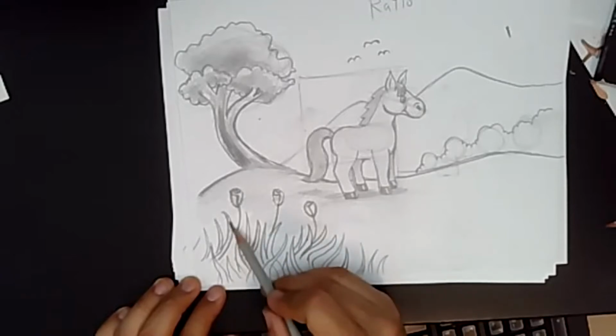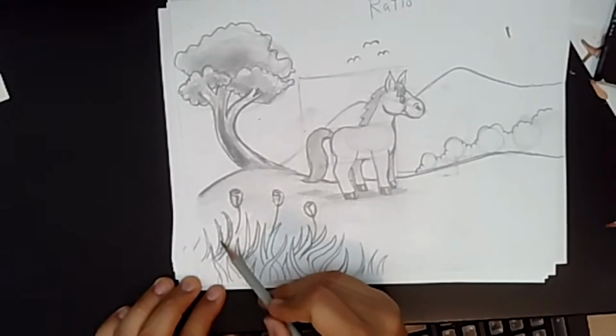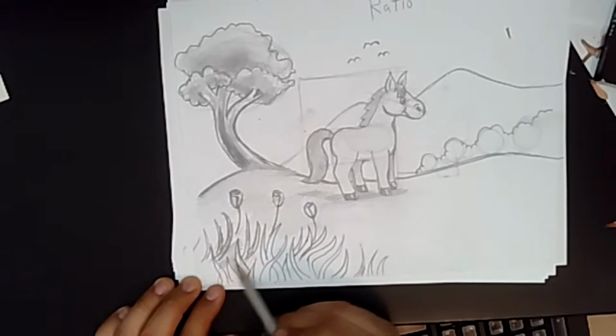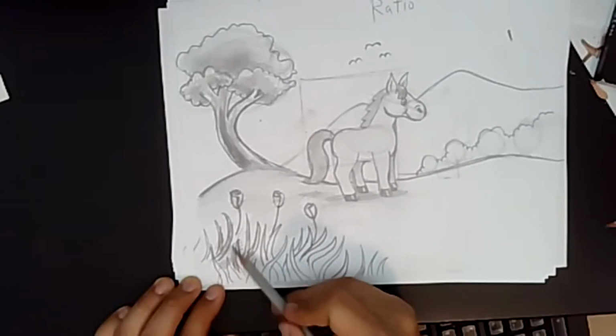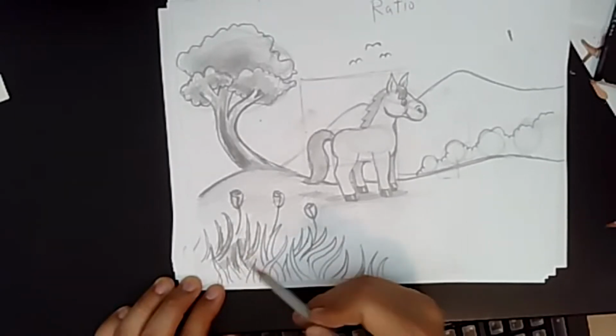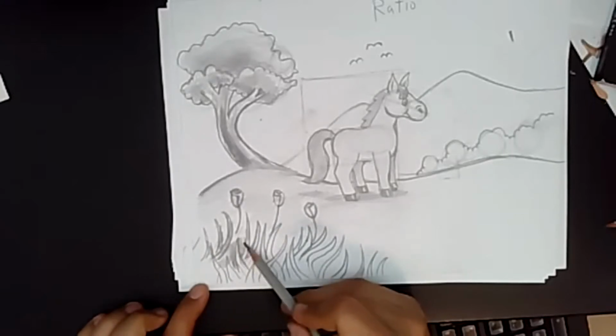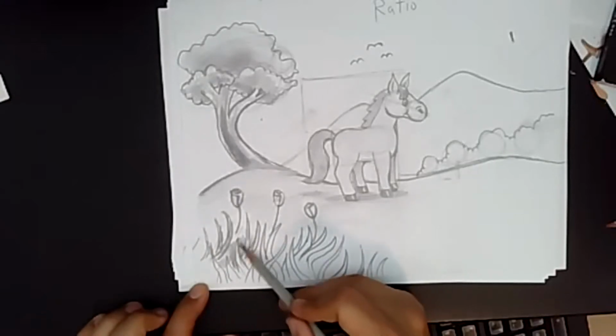Like here, this grass, I can darken it up. And then just darken up inside too, and maybe make some areas lighter. Like in here, you can see this blade right here with lighter, because the background is darker.